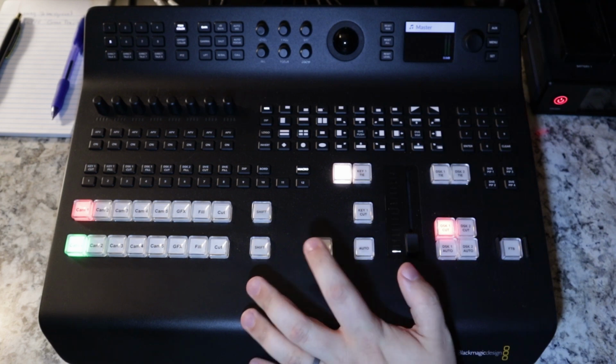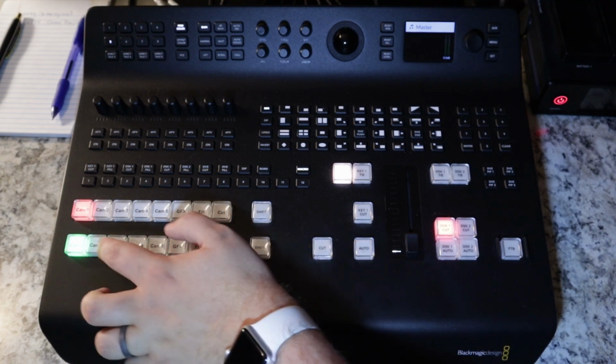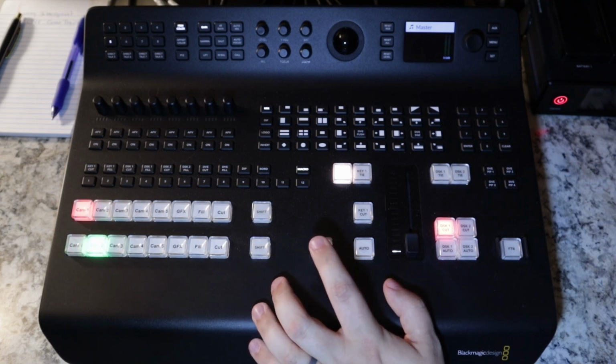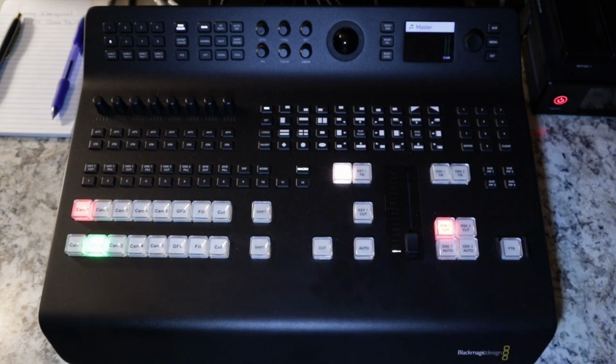So cut, just cuts between your shots. And honestly, if I have a preference, I would say just use cut all the time. I mean, watching the way other people live stream and movies and stuff, cuts are used when you're in the same place.